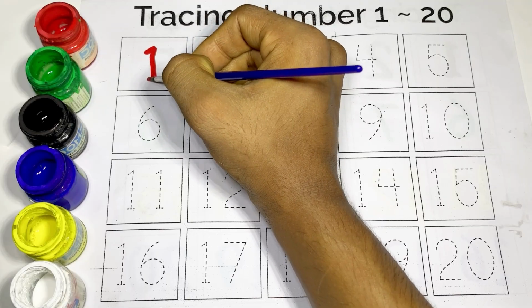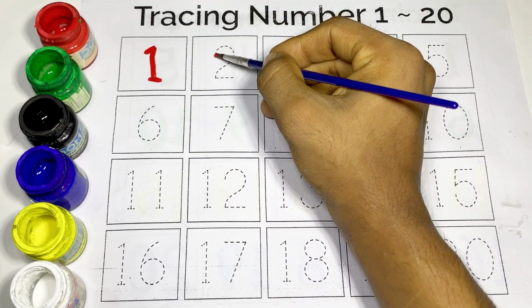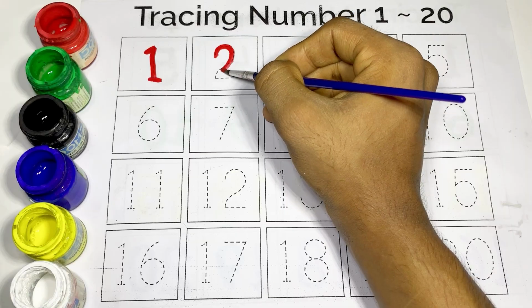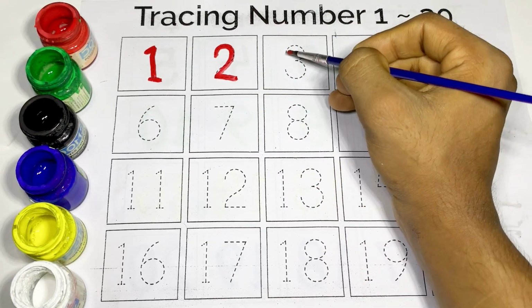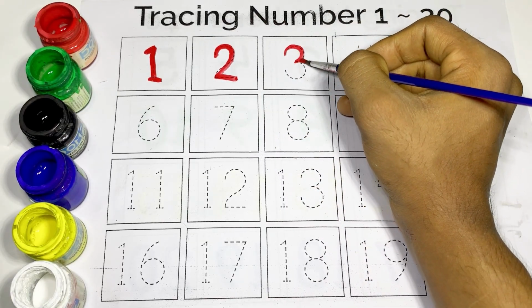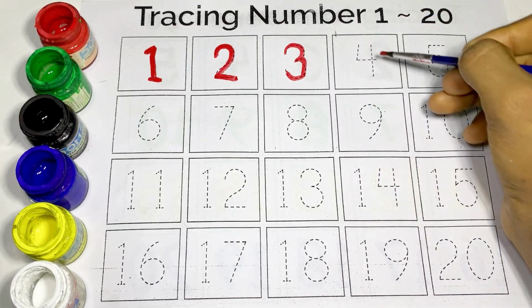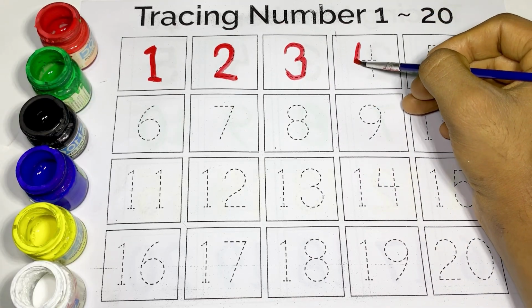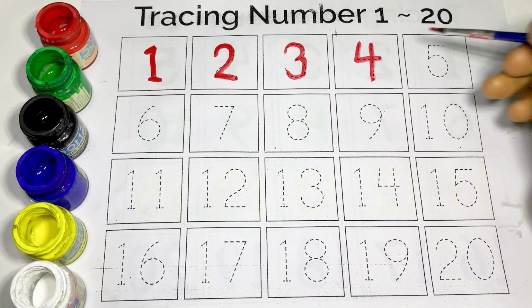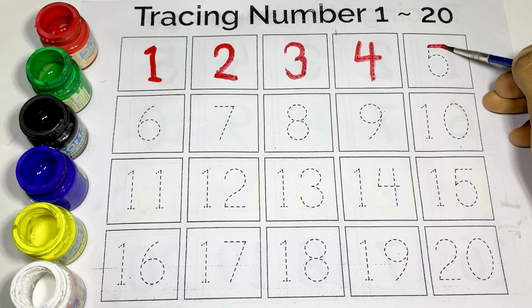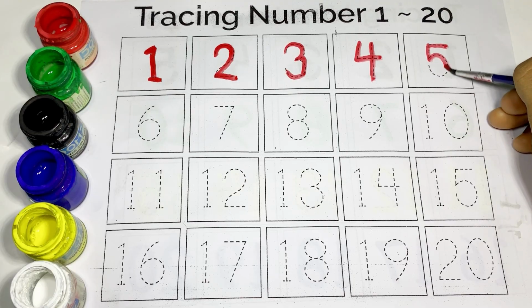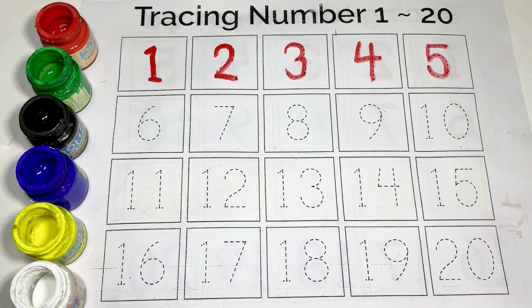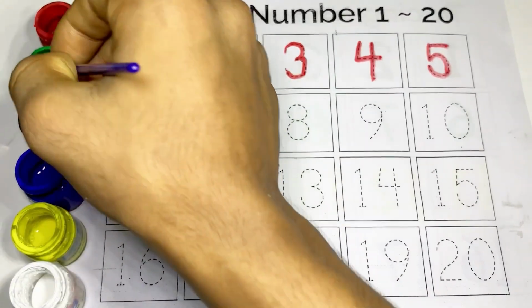O N E, 1. 2, T W O, 2. 3, T H R E E, 3. 4, F O U R, 4. 5, F I V E, 5. Kids, next 6, the number 6, and here is green color.